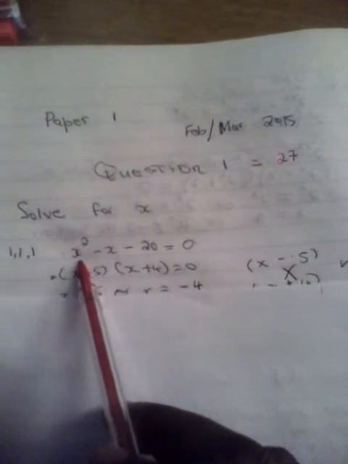The factors of 20 are 5 and 4. Then you check the coefficient of the first term, x squared, which is 1. Therefore x times x gives you x squared. 5 times 4 gives you 20.